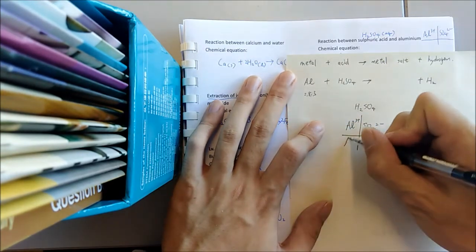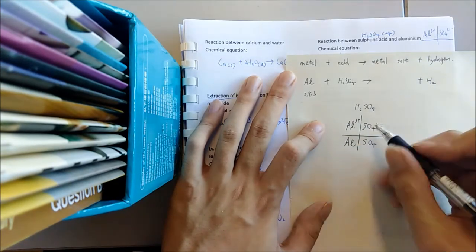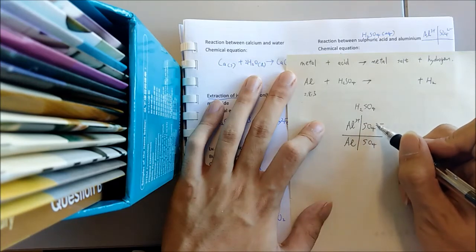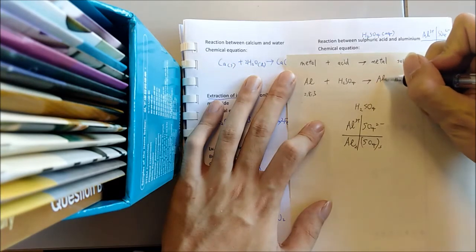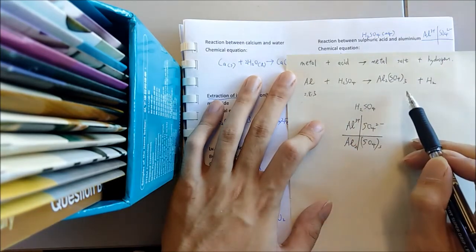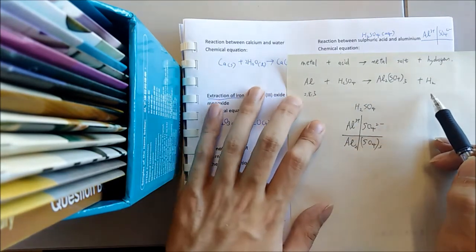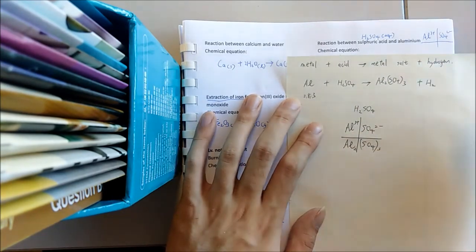So again, draw a cross, directly copy Al, SO4 is here, and then copy their charge. The charge of SO4 is 2-, so the 2 should be next to aluminium, and then 3 should be next to the sulfate ion. And again, to avoid ambiguity, Al2(SO4)3 should be the formula. And then we'll just put it inside the equation. And up to this point, all species are converted into their chemical formula, and we can start to balance it.